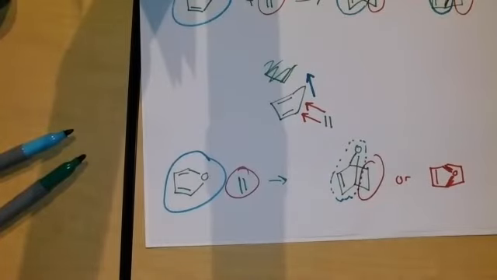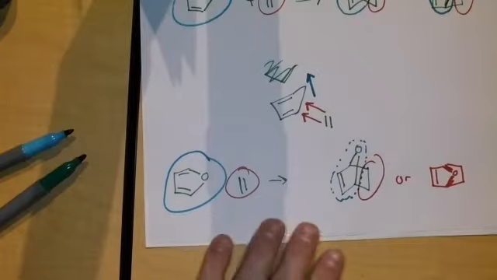What's next? Okay, let's start adding some substituents on there. So I'm going to do this as the 6-membered ring also. So we have a 6-membered ring.